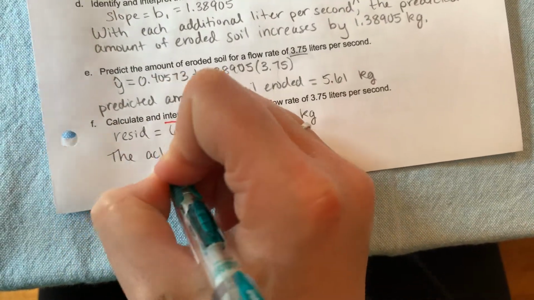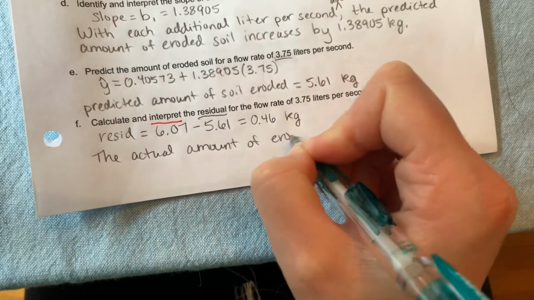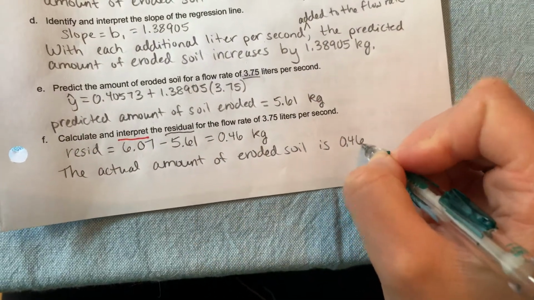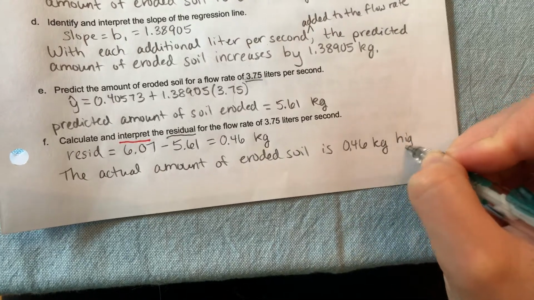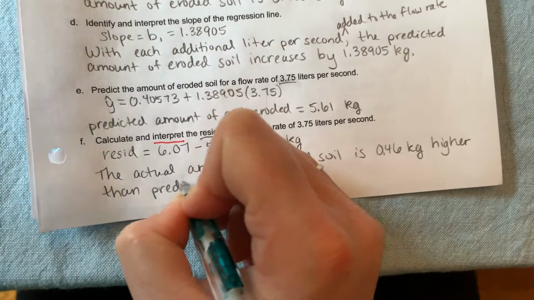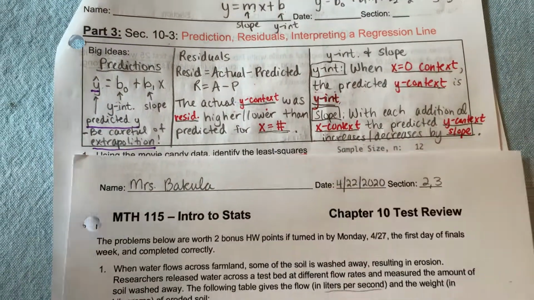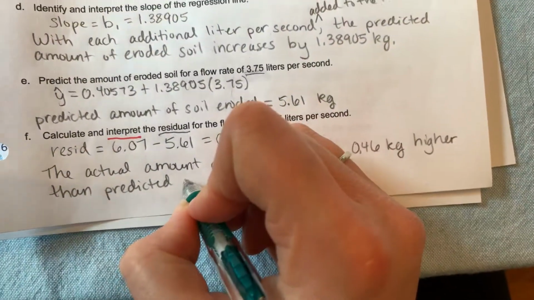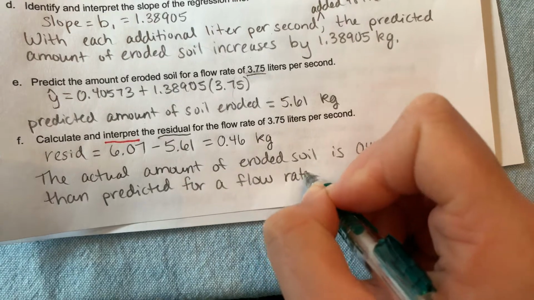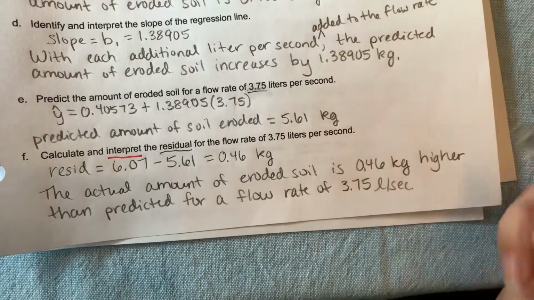So what is our y context? The actual amount of eroded soil is 0.46 kilograms, and again, that's positive, so it's higher than predicted. Higher than predicted for the x value in context that we were given. So then, predicted for a flow rate of 3.75 liters per second. Okay.